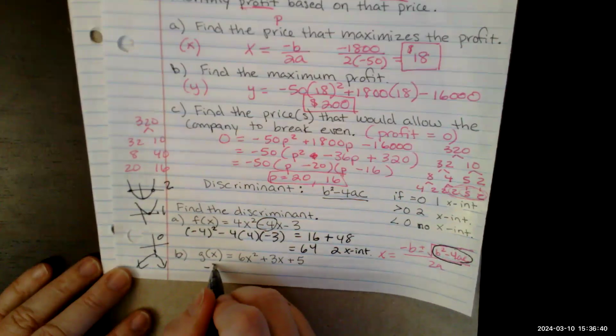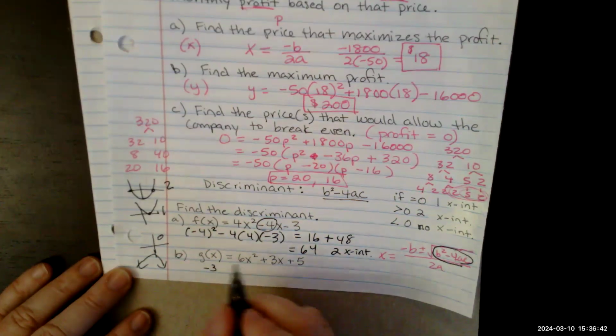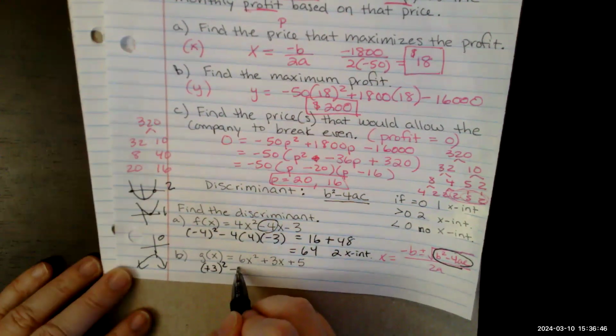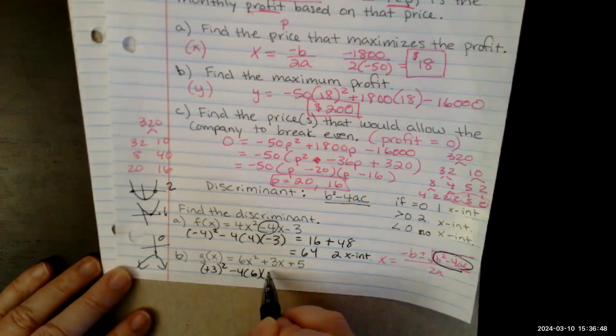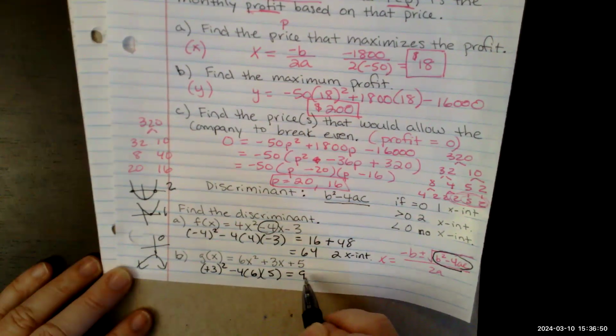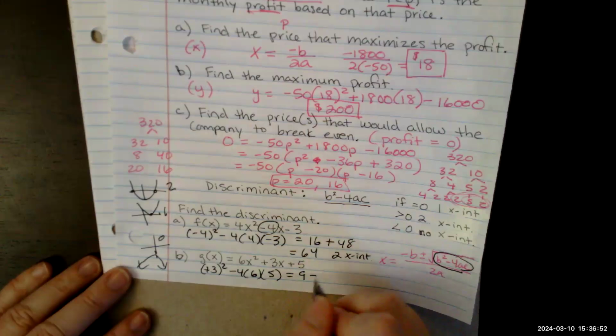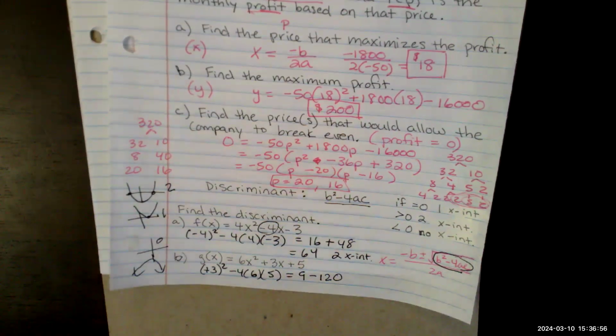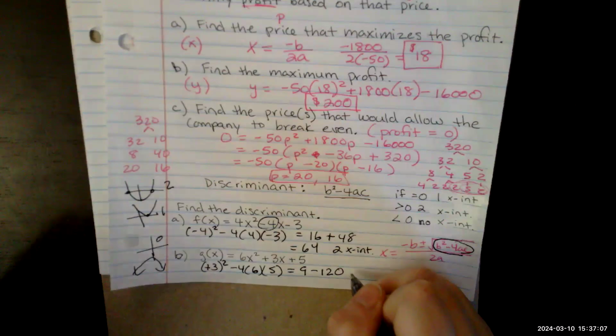B squared, not the opposite of b, sorry. B squared minus 4ac. So that's 9 minus 120. And so that is a negative number, negative 111.